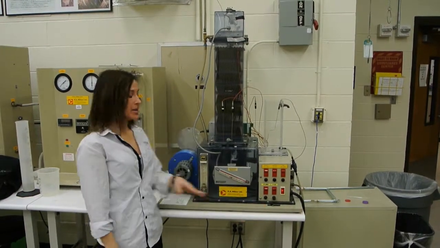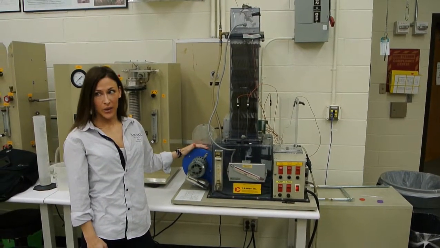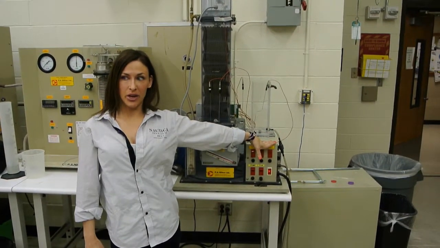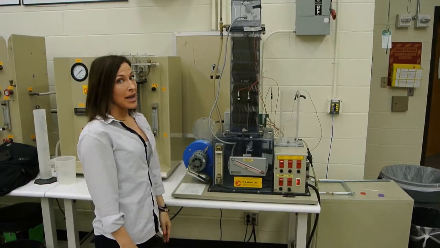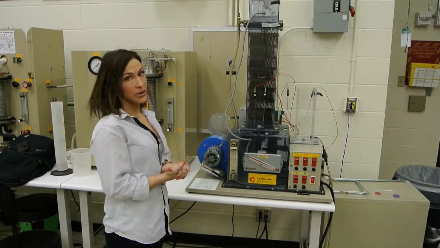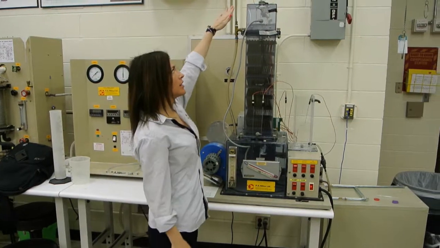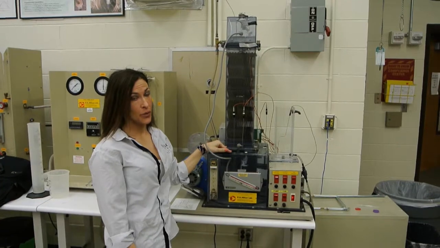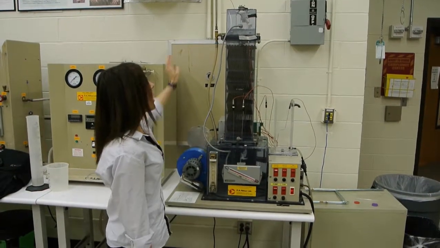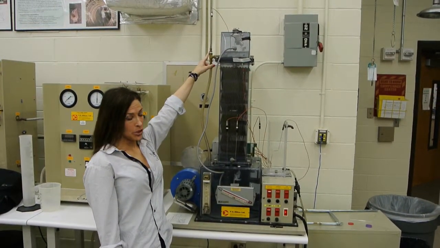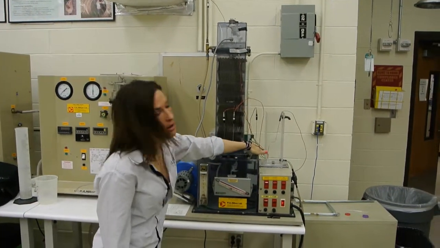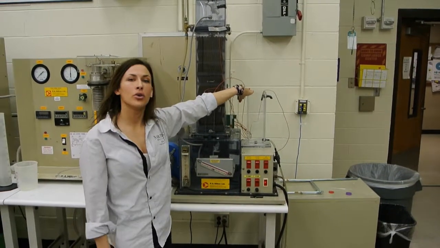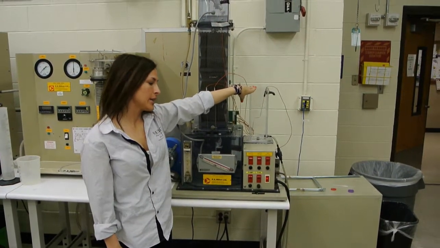Airflow is going to be introduced by a centrifugal fan located here at the base, while thermal energy will be added by your heat source over here. It'll be measured by thermocouples throughout the system. You'll have wet bulb and dry bulb temperatures for the air up here, wet bulb and dry bulb temperatures for the air inlet down here. You'll have your water inlet temperature located up here and your water outlet temperature located down here. The last temperature that will be recorded will be your makeup water temperature located over here.